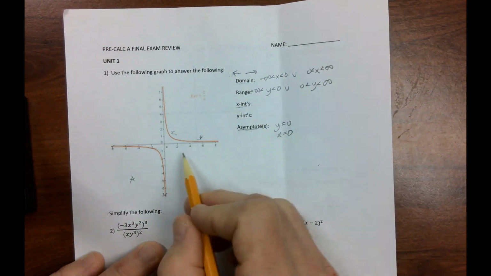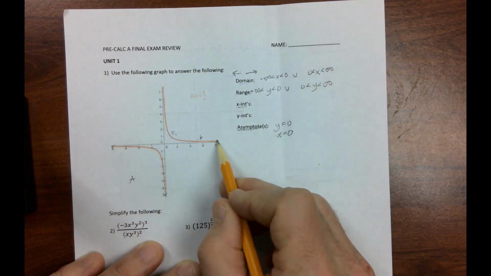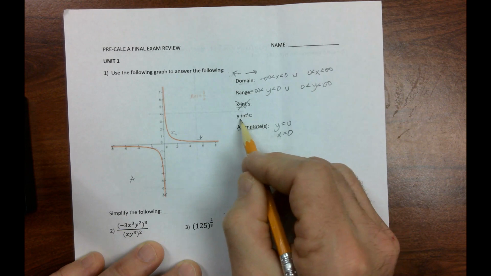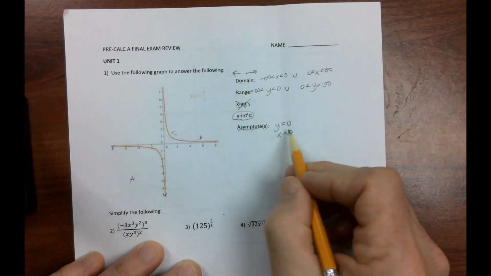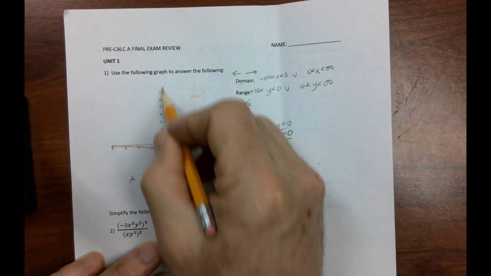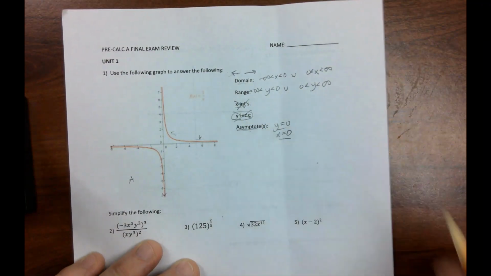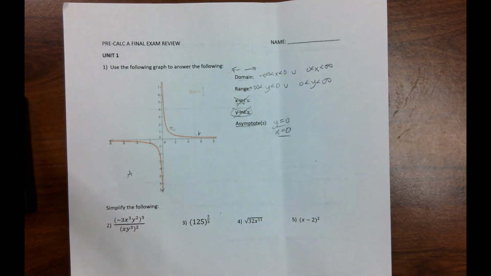X-intercepts, well, because this is trying to touch it but never does, there aren't any. Same thing goes with this. Same thing with the y-intercepts. Because these are the asymptotes, our graph never ever crosses it. So y-intercepts, they don't exist either. All right, now we're to the algebra portion.